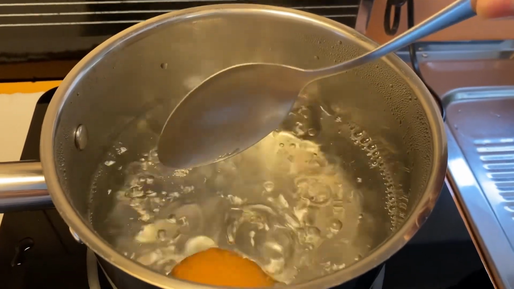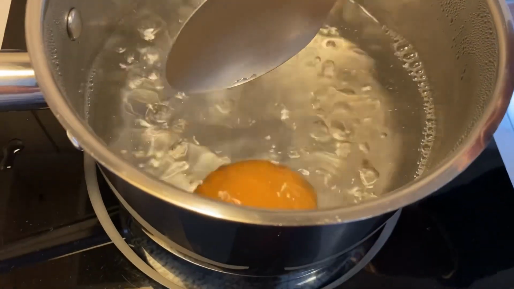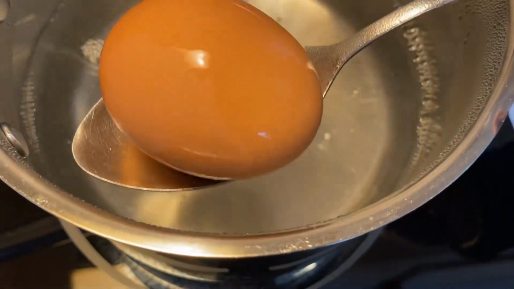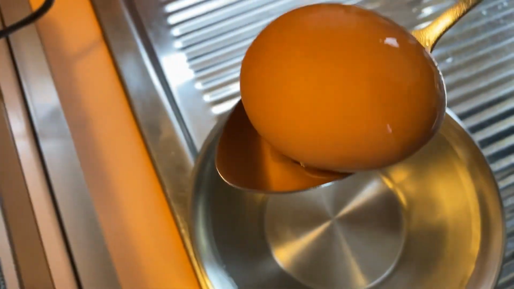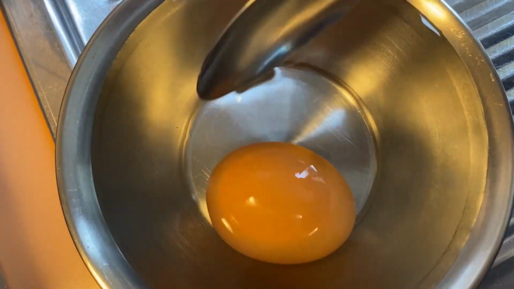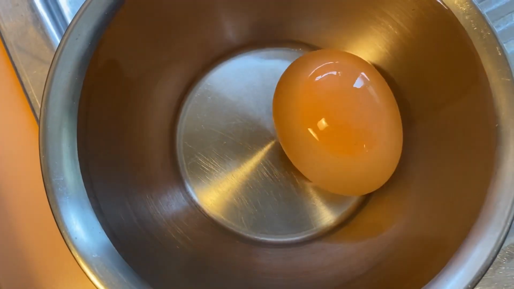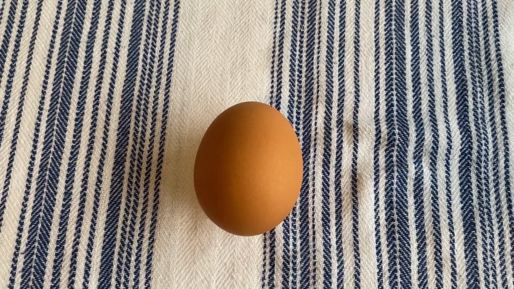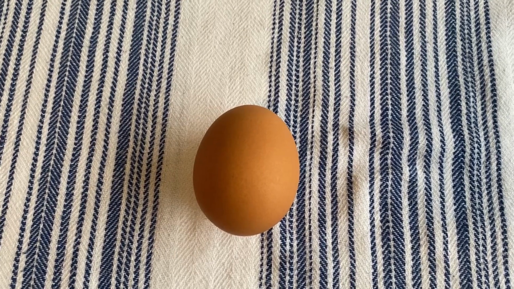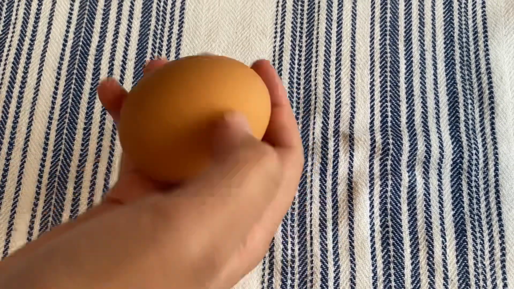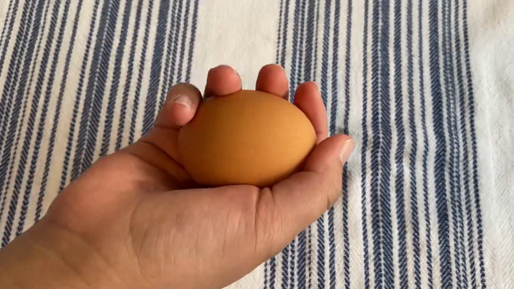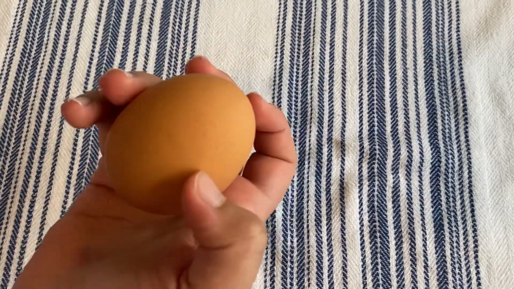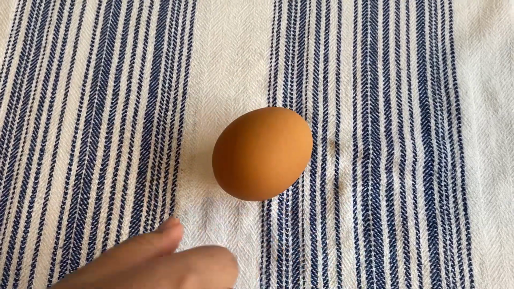After 6 minutes, I'm going to take the egg out of the boiling water. I am going to observe this boiled egg after it has been boiled for 6 minutes and cooled down. The egg feels heavy and cool. I can't feel any liquid inside, and the egg spins.